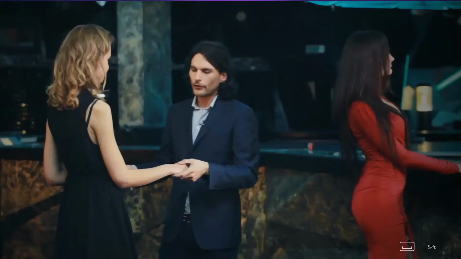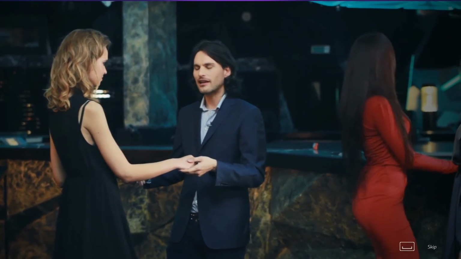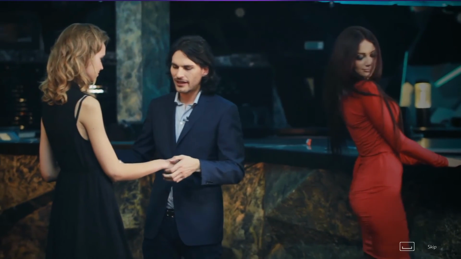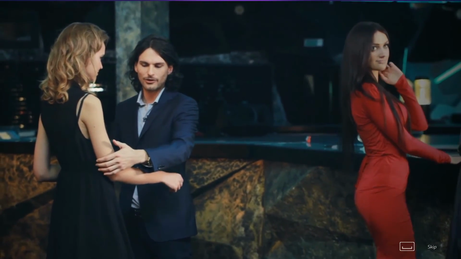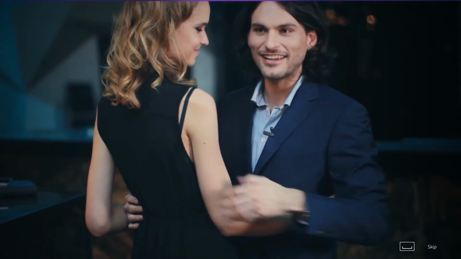Once she's comfortable with you, and this is something you wouldn't do immediately, but after a little while, you can take your hand and put it just at the back of her elbow and pull her hand so that she takes you here and you take her here, and now you're dancing much closer and much more intimately.